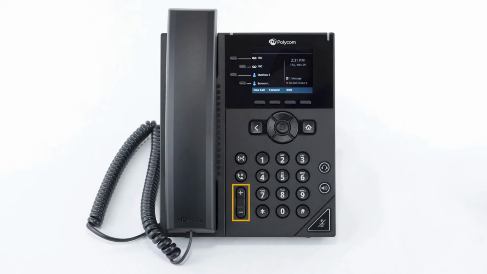There is also a physical volume control. Using these buttons while the device is idle will adjust the ring volume. Using these buttons while on a call will adjust the volume for the medium you are using, via handset, headset, or speakerphone.